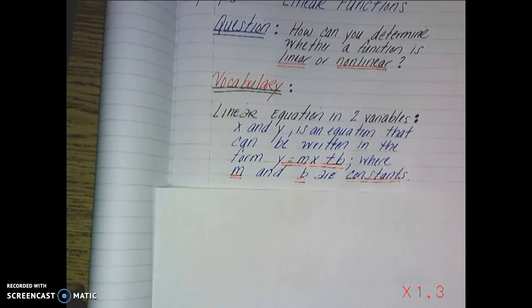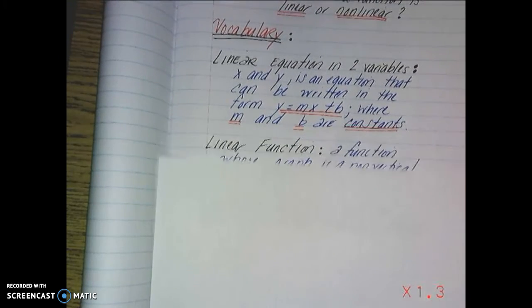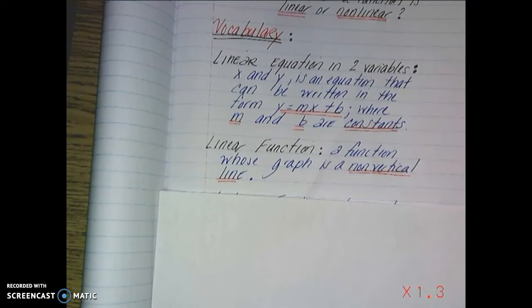The next term that we're going to discuss is a linear function. In order to determine if a function is linear or nonlinear, we've got to first know what a linear function is. And a linear function is a function whose graph is a non-vertical line. Remember, with the vertical line test, if a function passes the vertical line test, meaning that for every one x, you can only have one y. Go back and review the notes on discrete or continuous if you need to.